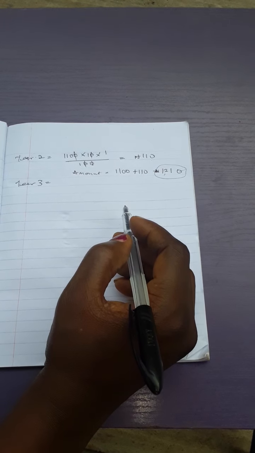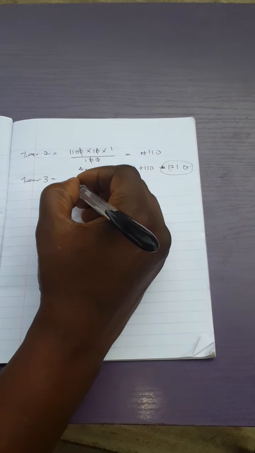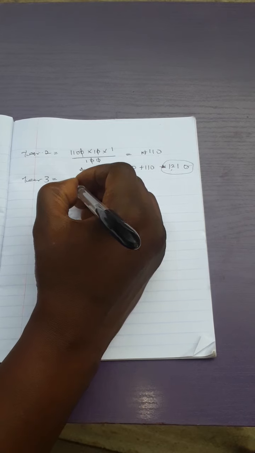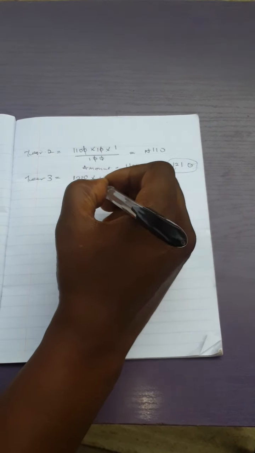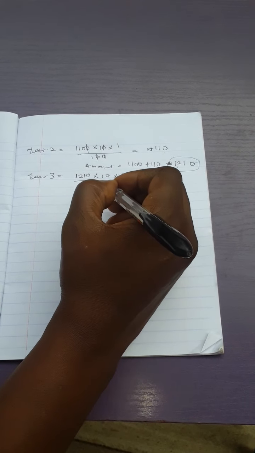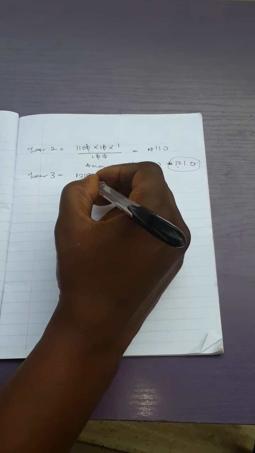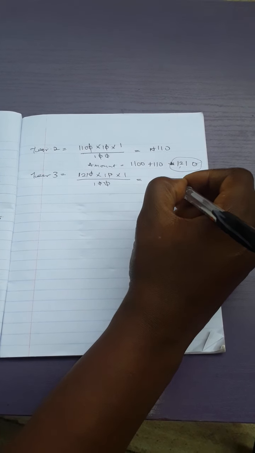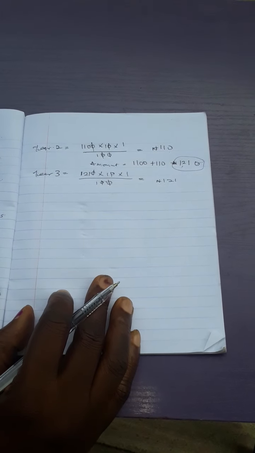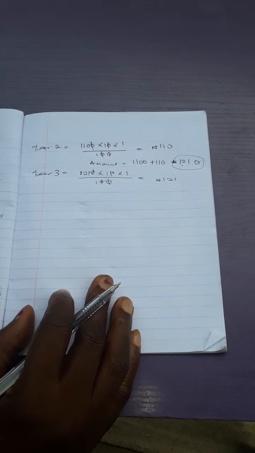That means in year 3, you would be calculating your interest again on 1,210, times 10% times 1 all over 100. So if you cancel it out again, you would have 121 naira at the end of year 3.